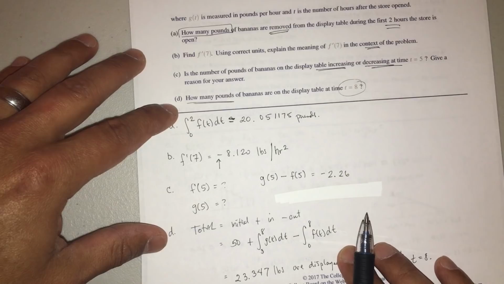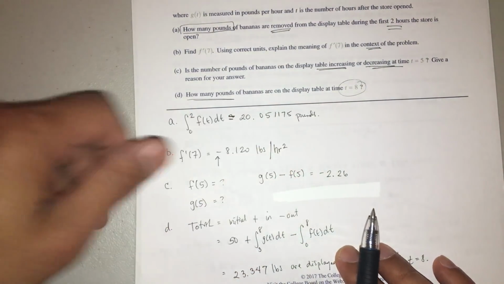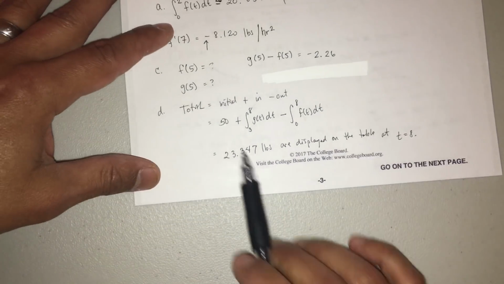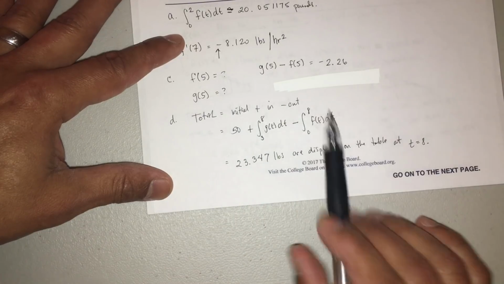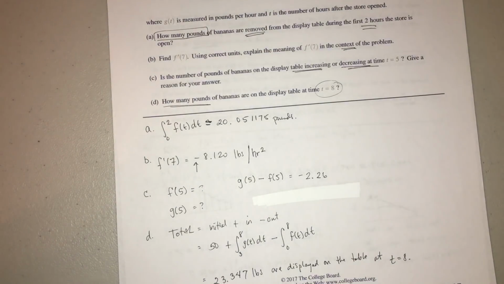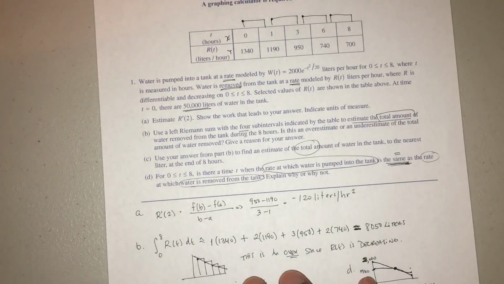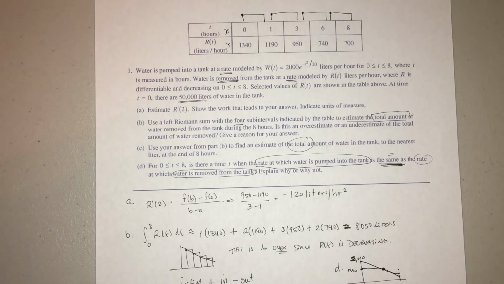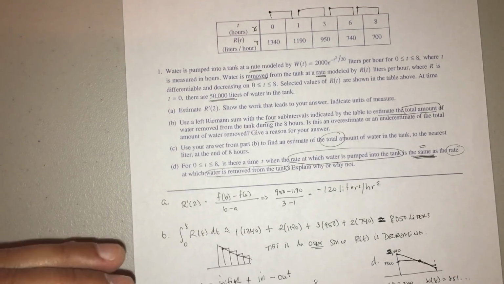And then it says how many pounds of bananas are on the display table. You see that? At t equals 8. And a lot of times, guys, you see the initial amount plus what's going in minus what's going out. I am almost 100%, 99.99% sure that you're going to get some type of rate accumulation, a real life word problem, because it's just fundamental to calculus. And every year, if you go back and look at previous years, you're always getting that.